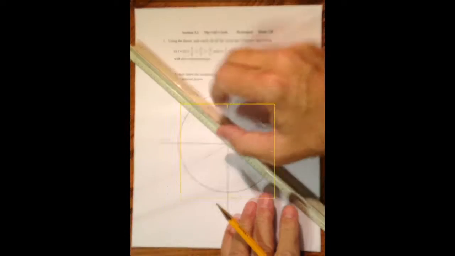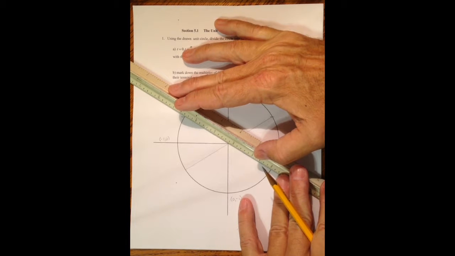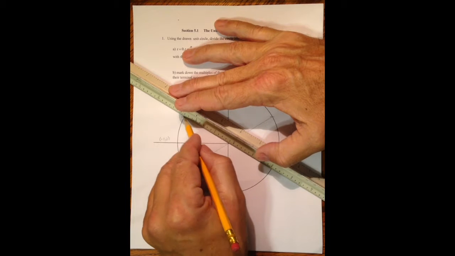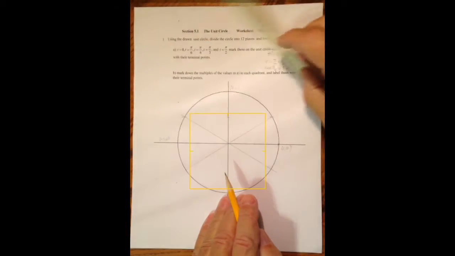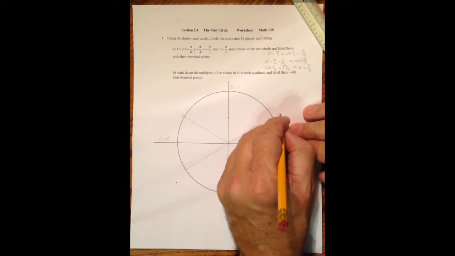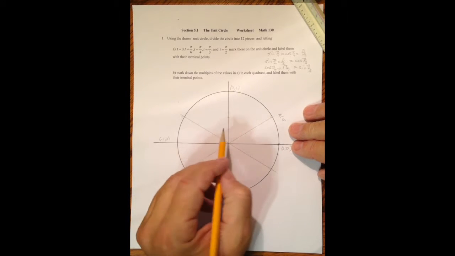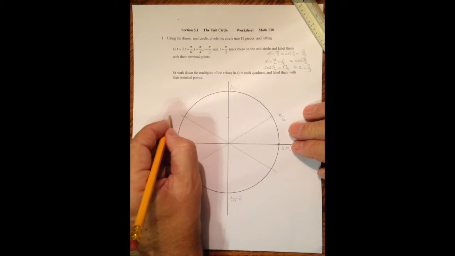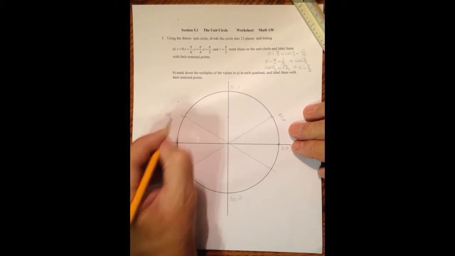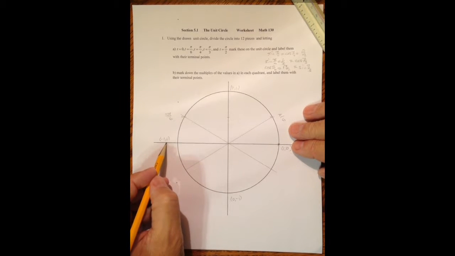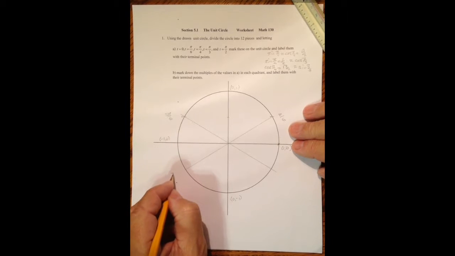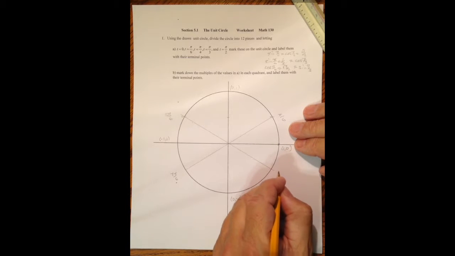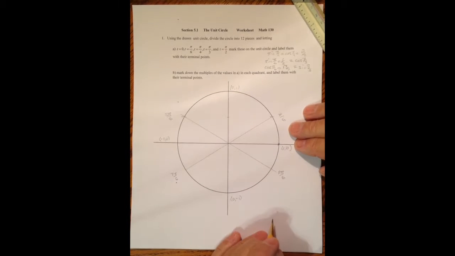Now, I can do the same thing over here. I'm just showing you how you can do this very quickly, using what we've observed here. So I have the multiples now of pi over 6. This is pi over 6. This is pi, which is what? Pi would be 6 pi over 6, so this has to be 5 pi over 6. This is pi, 6 pi over 6, so this has to be 7 pi over 6. All the way around is 2 pi, which is 12 pi over 6, so this is 11 pi over 6.